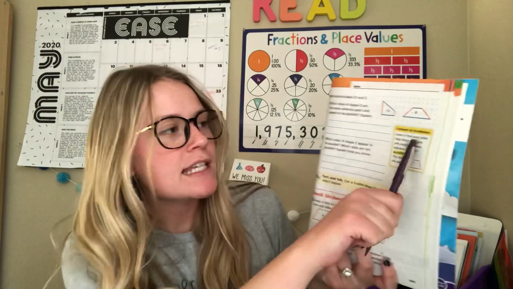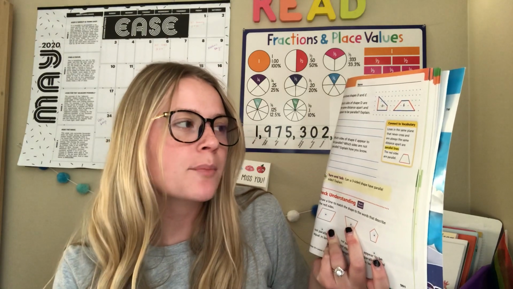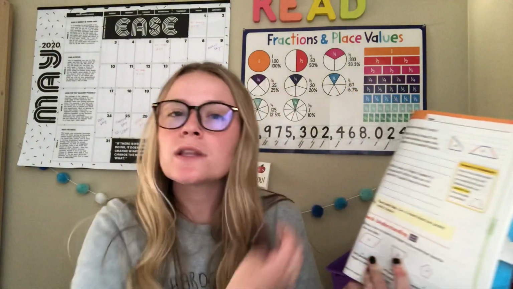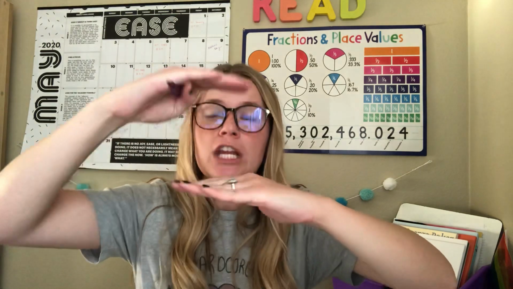So it says in this yellow box, lines in the same plane that never cross and are always the same distance apart are parallel lines. The red sides are parallel. So back with the Spark Your Learning, when we talked about how the distance between those lines never changed, that's what we mean by parallel lines. So that's basically the definition of a parallel line, is that distance between the lines never changes. The lines don't start going in and they don't go away from each other. They're always the same distance apart.